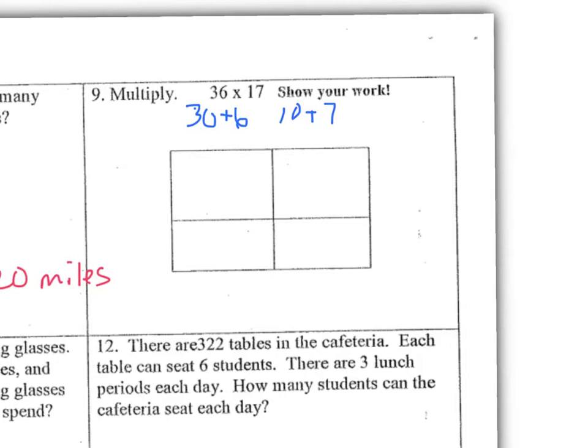So what we need to do now is take our 30 plus 6, and we need to mark it down as 30 and 6, because that's the first number, which means it has to go on the left side. So then the second number, 17, is going to go on the right side. So that would be the 10 and the 7. So now we just need to multiply and finish up our arrays.